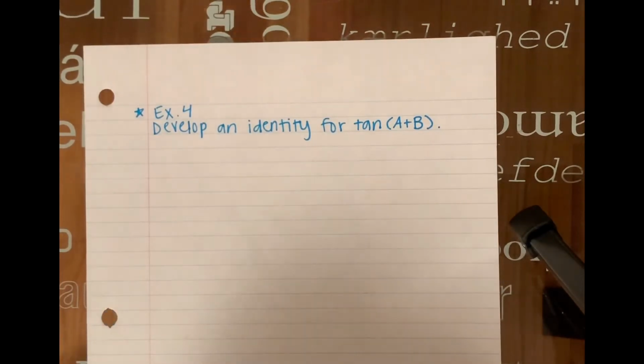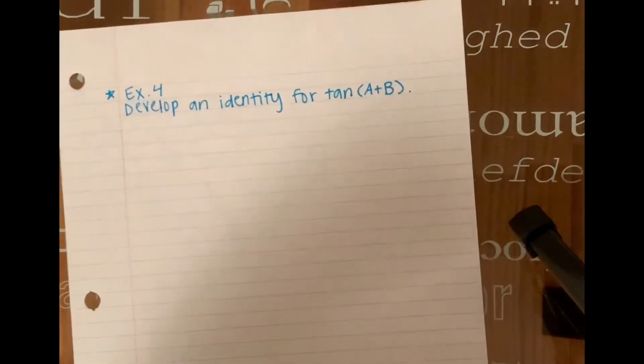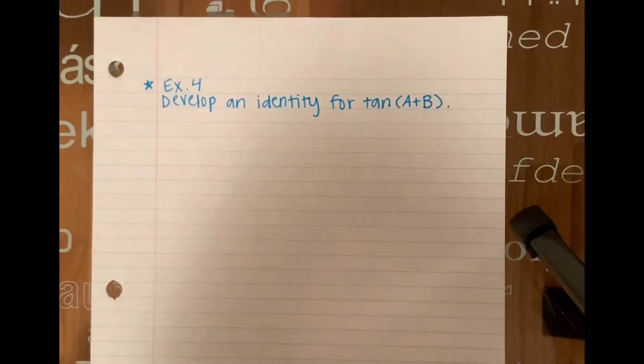So what we're going to do is start with the rule that tangent equals sine over cosine, and we are going to develop the tangent identity. I already gave you the tangent identity, so you should know what the answer is going to be. We should get tangent A plus tangent B all over 1 minus tangent A times tangent B. That's what we should get if we do it right.